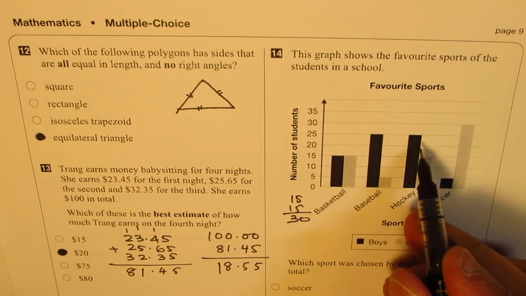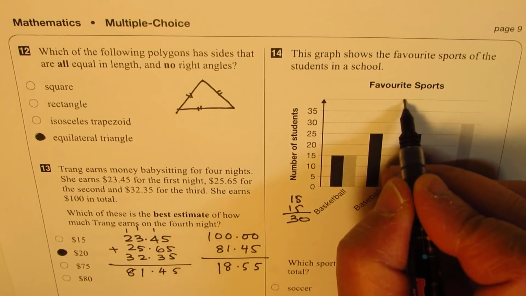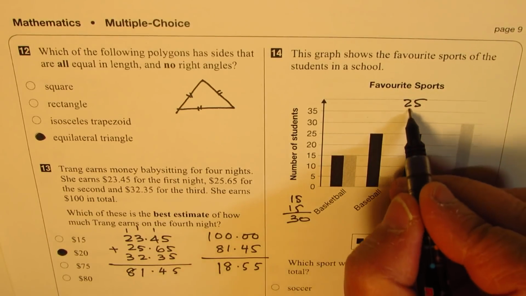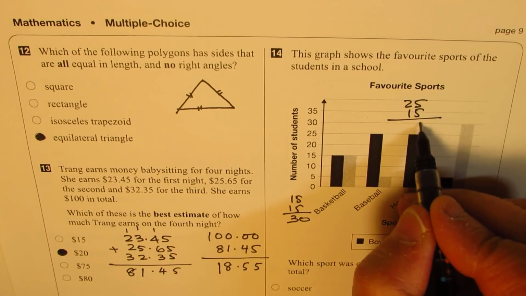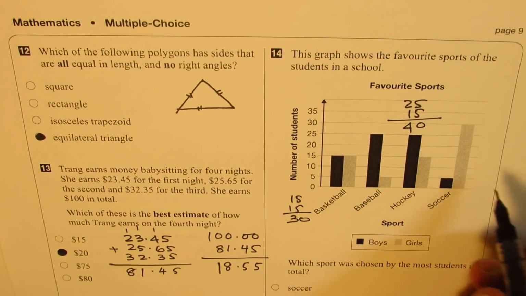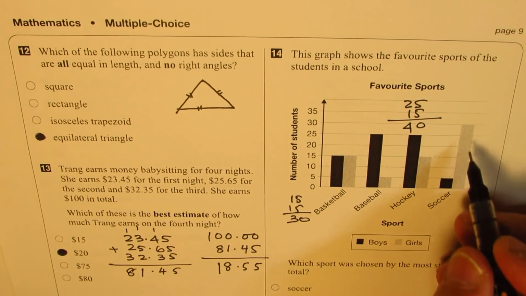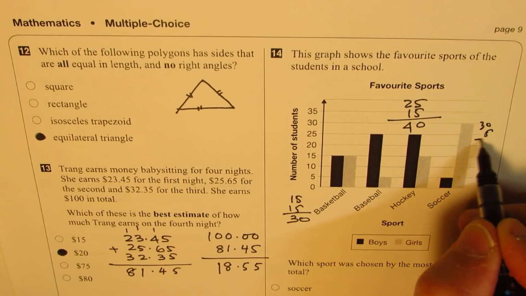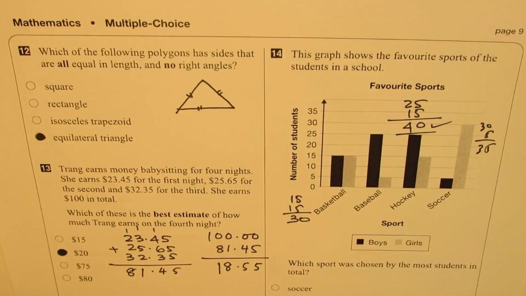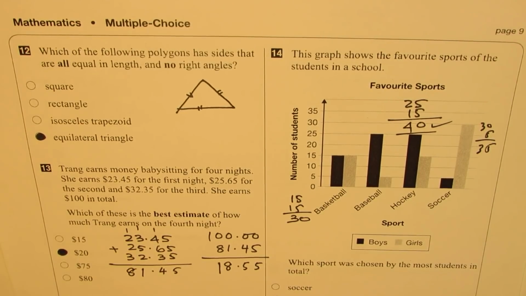Well, this is much lesser. Let's see what is for hockey. It is 25 and 15. So when you add 25 and 15, you get 40, which is much higher, right? Right. So this is 30 plus 5, which is 35, which is much lower. So 40 is the highest for hockey. So we'll fill in hockey, right? So that is how we are going to answer this question. I hope it makes sense. Let's move on and take the next question now.